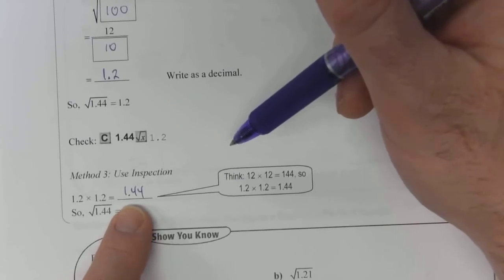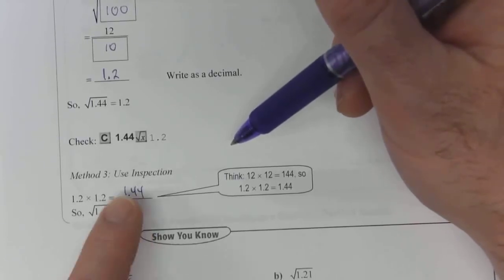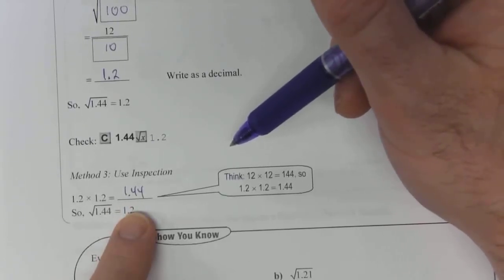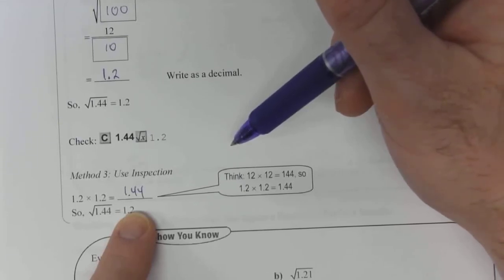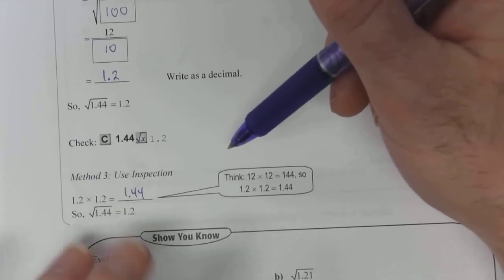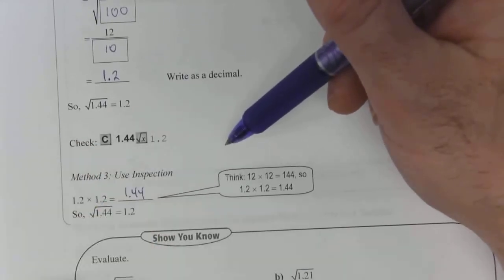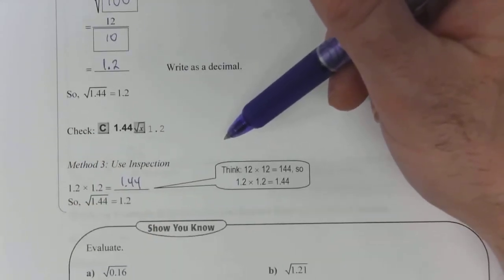So, okay, well, 144 square root is 12. This is 100 times less than that. So maybe it's a tenth smaller than 12. So 12 divided by 10 is 1.2. So if you really understand the numbers and relationships, you might be able to use the inspection technique.